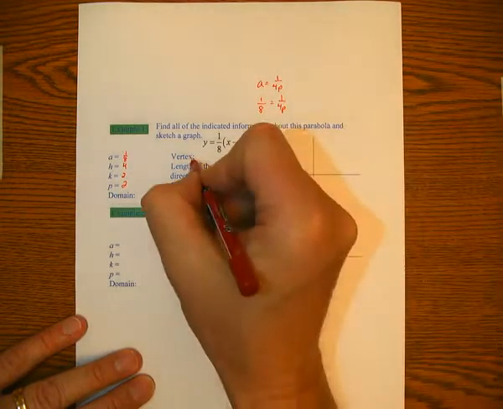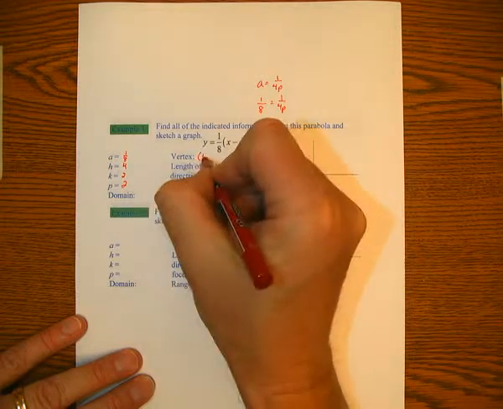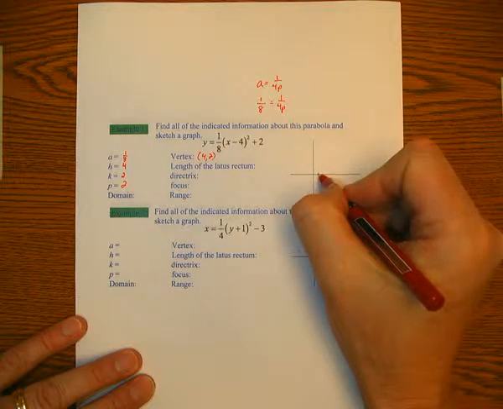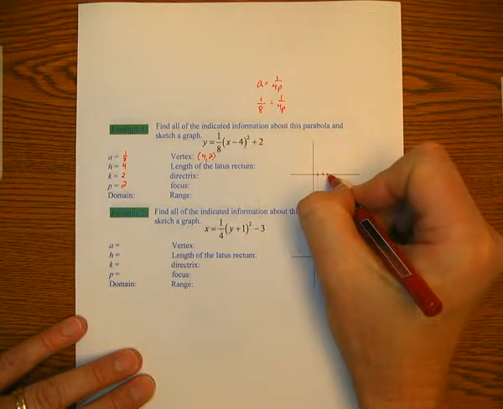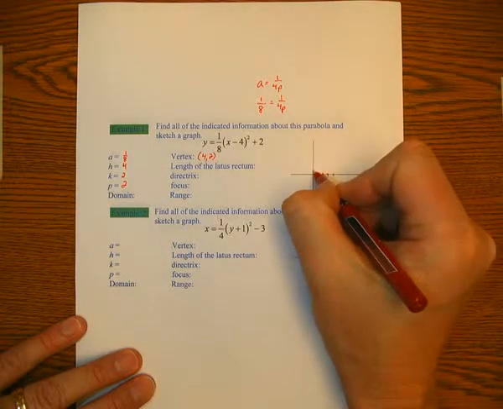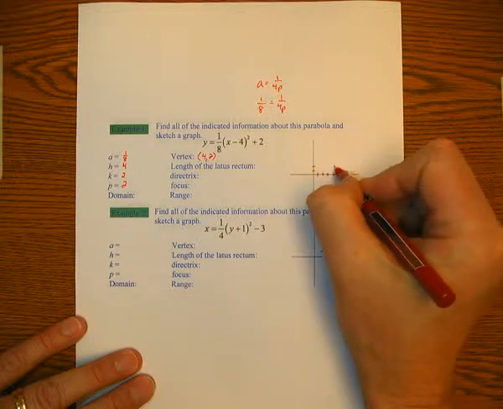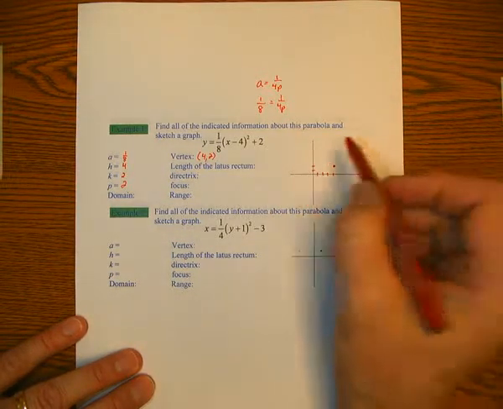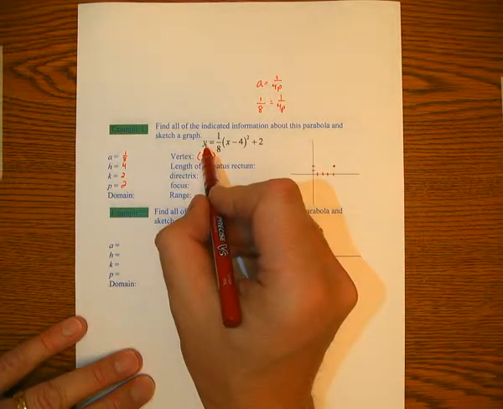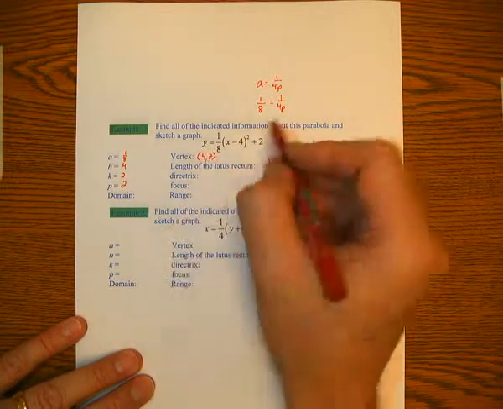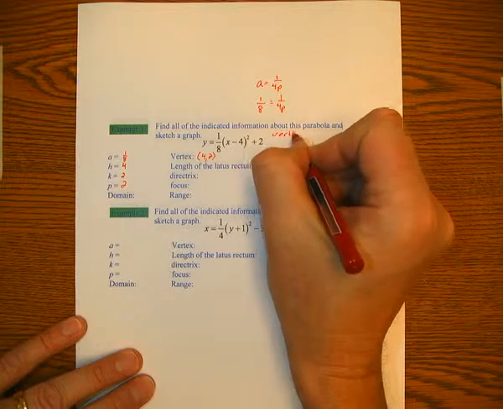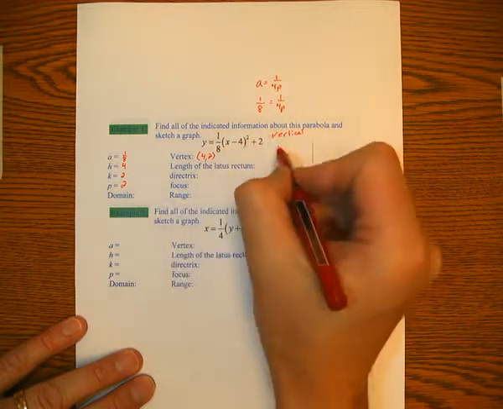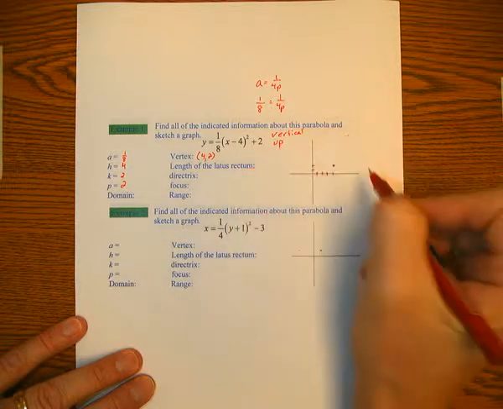Alright, and then the vertex is (h, k), so that was (4, 2). Let's go ahead and plot the information that we know. 1, 2, 3, 4, 1, 2. There is your vertex. We know it's a vertical orientation because it's y equals. And because the a value is positive, it opens up.